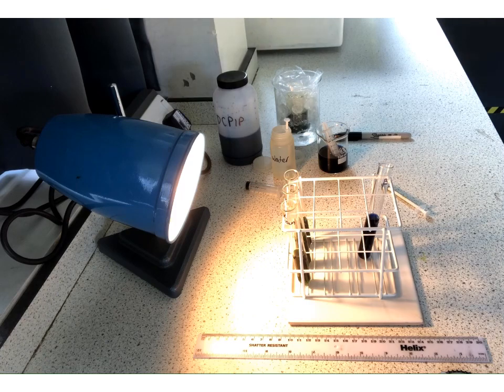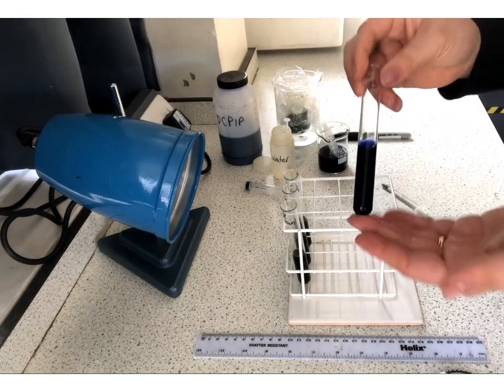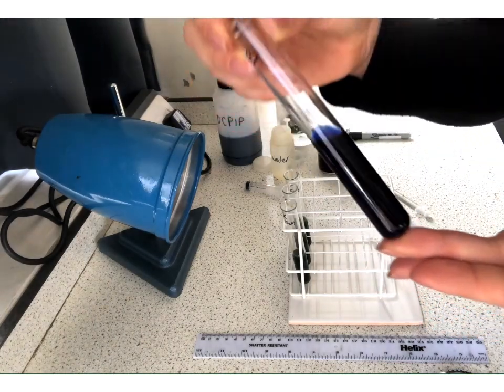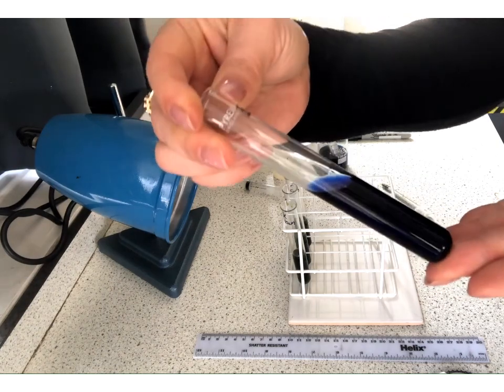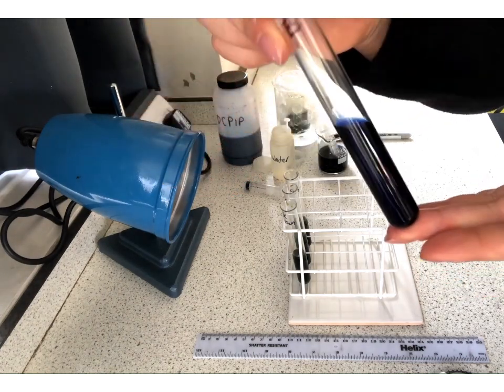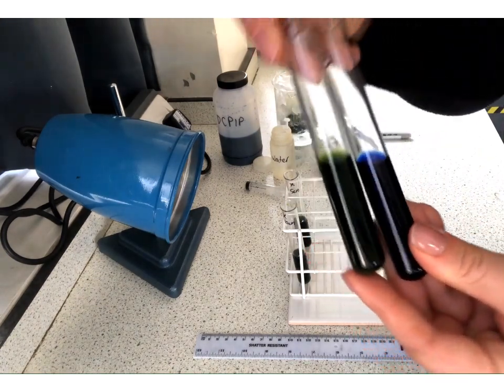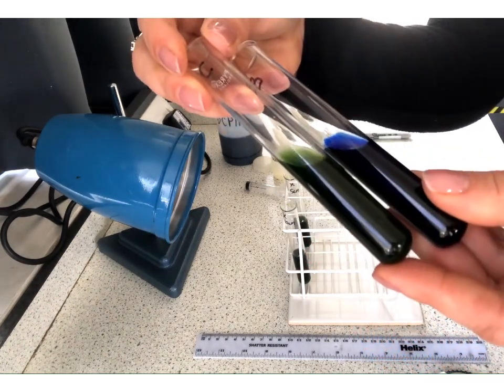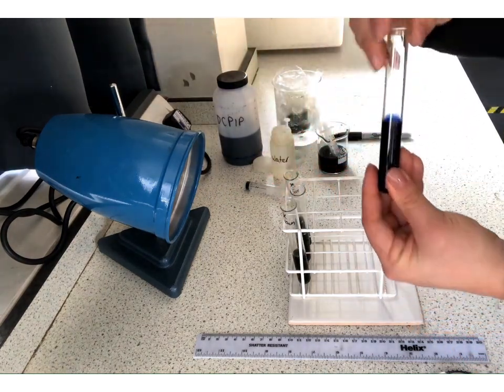So the last thing to do then is to come back and look at our control. So we're going to turn this light off. Okay, and we've got tube B. Absolutely no reduction of the DCPIP, no colour change whatsoever. So we know that it was definitely the chloroplasts that were causing the colour change. Tip those slightly, okay, with chloroplast, without. So that has proved that for us.